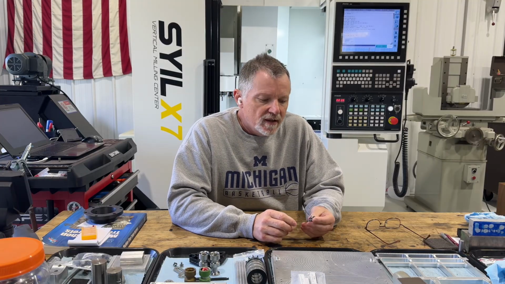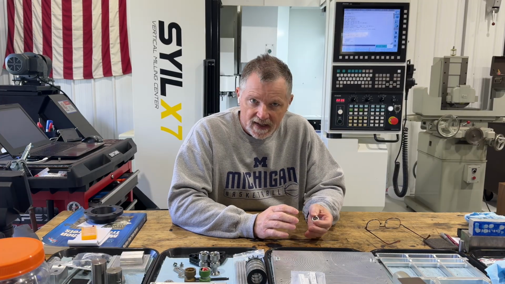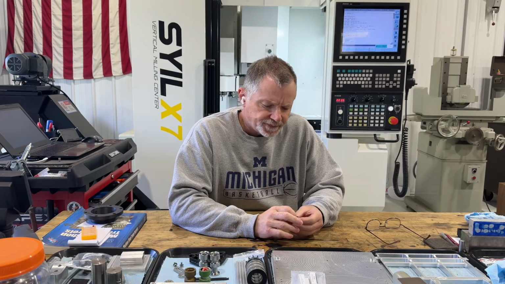Obviously, you know from the name of the video or the title of the video that this is about tool breakage detection. It's something that I have wanted to get implemented on the SYIL machines for quite some time, but really haven't had a need to do it up until now.